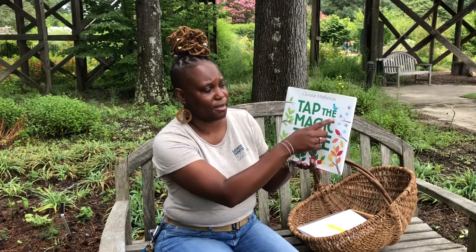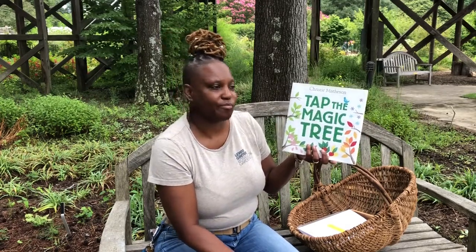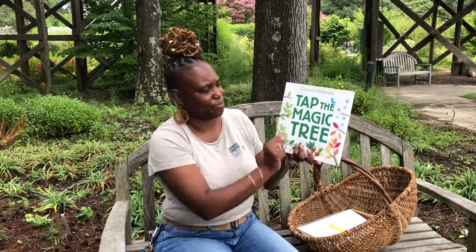Well, let's use the cover of Tap the Magic Tree to go over the 4 seasons. So the first season we're gonna talk about is gonna be this one. What do you think this snow represents? The snow and this bare tree branch. What do you think that represents? Winter. You guys say winter? Good, winter. That represents winter.